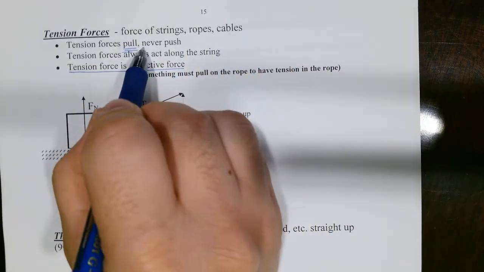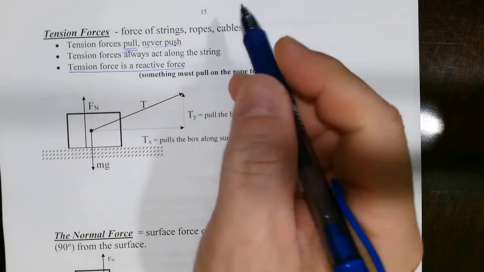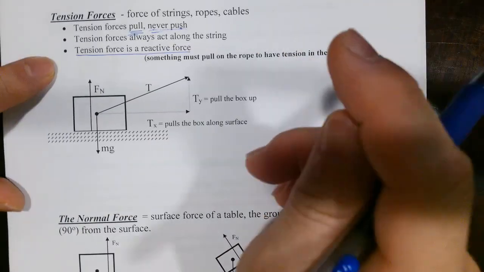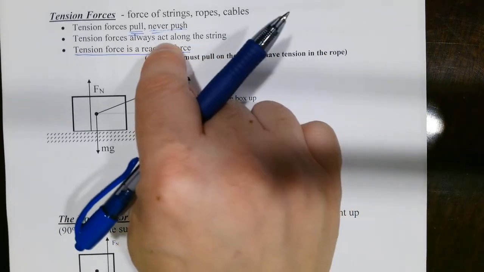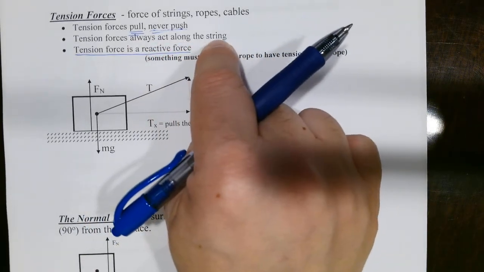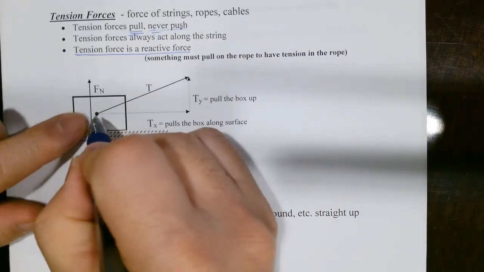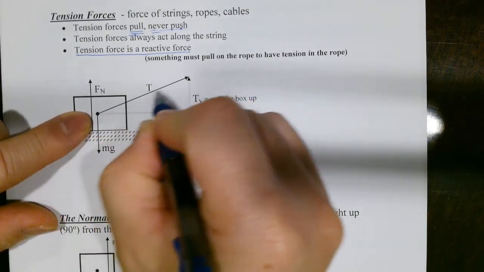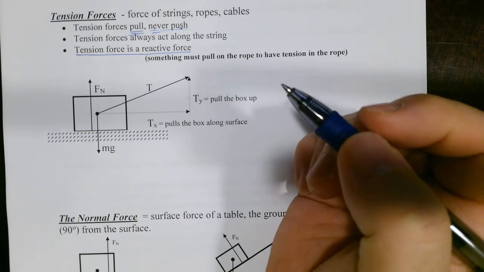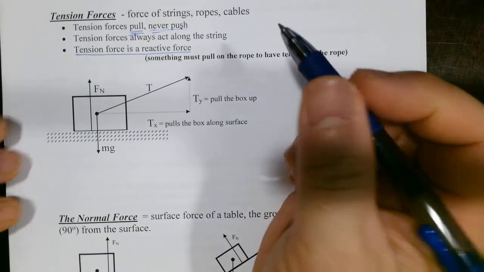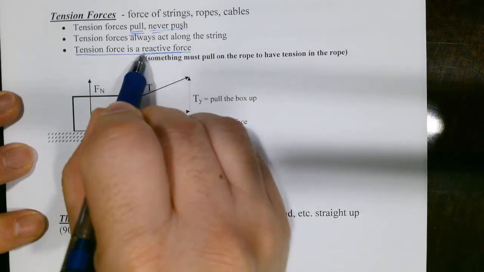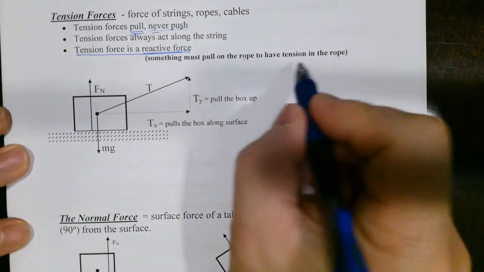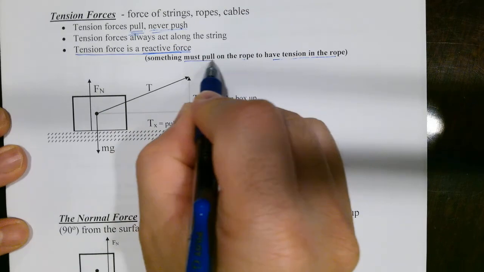I hope you never try to push a rope because you're going to get hurt. You could only pull on a rope. And tension forces always act along the string or the rope or the cable. So make sure you understand the tension will happen in the rope itself. And because it's a reactive force, something must pull on the rope to have tension in the rope.